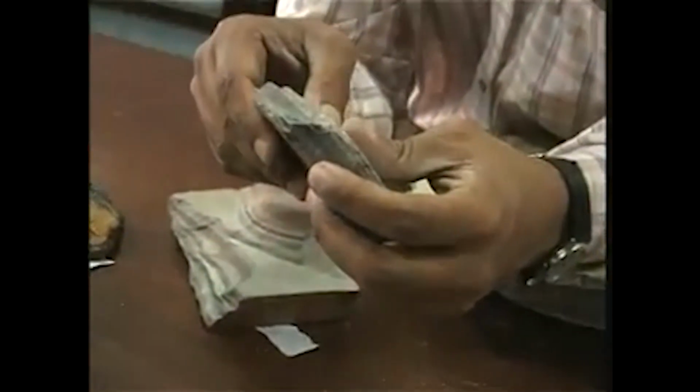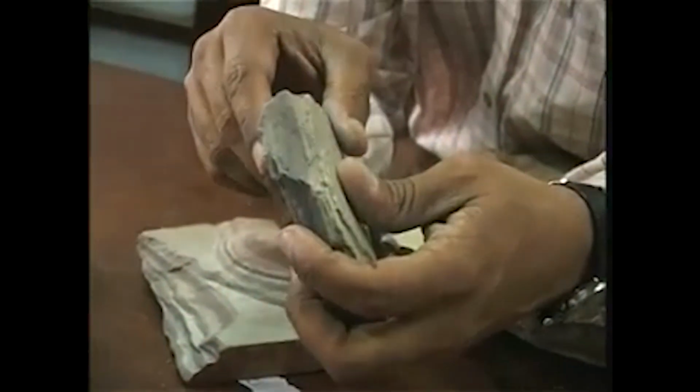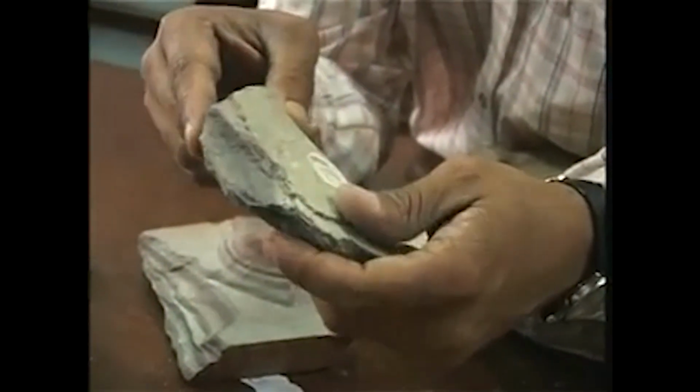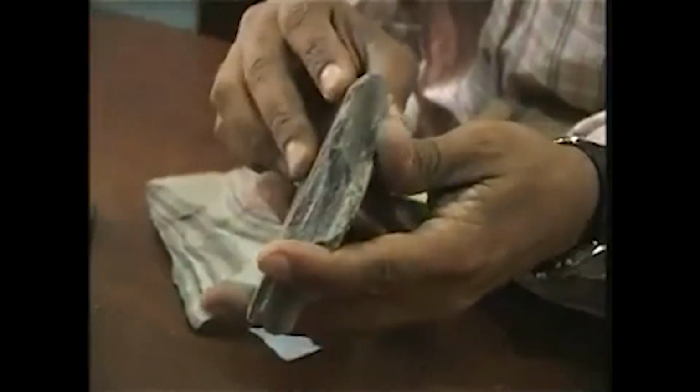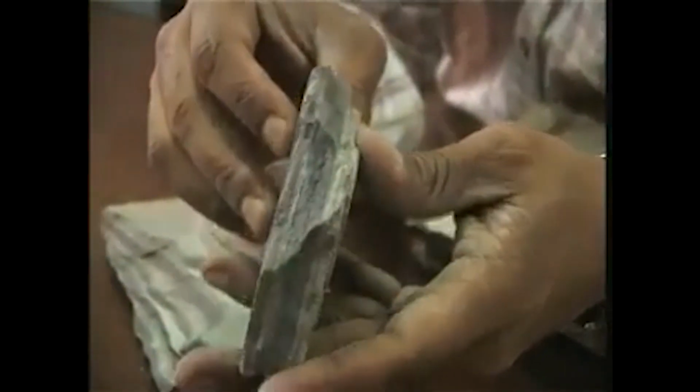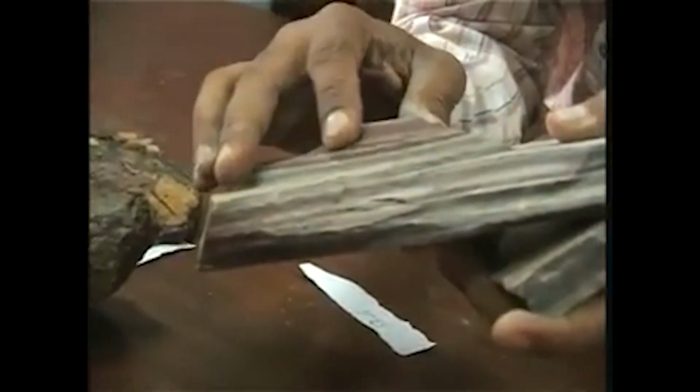The third sample that we have here is a sample of shale, and once again what you see here is that layered structure, and this is another one really. You can see the signatures of the depositional environment, which is evident from the layered structure that you have here.